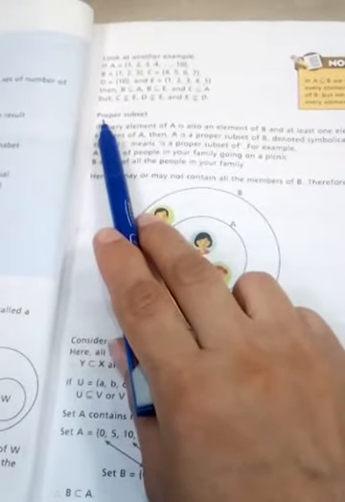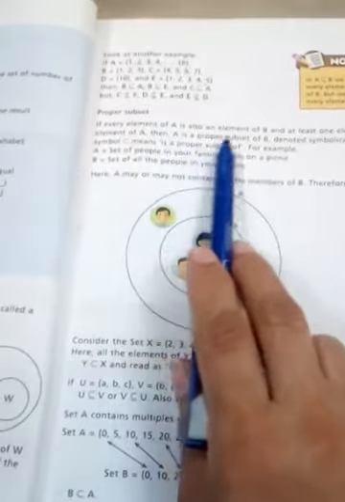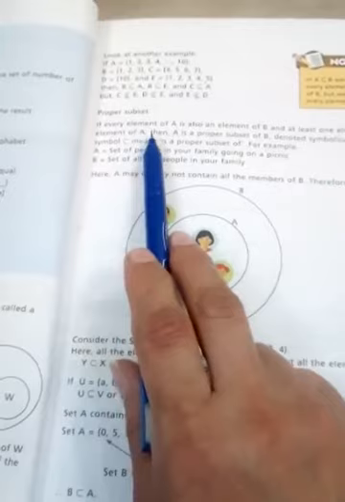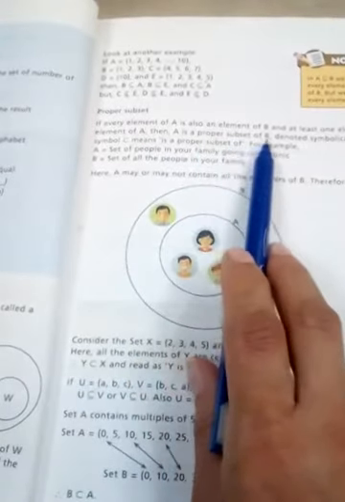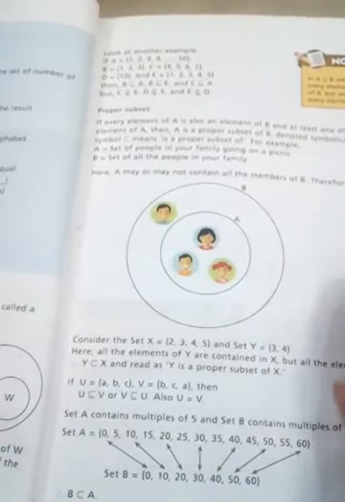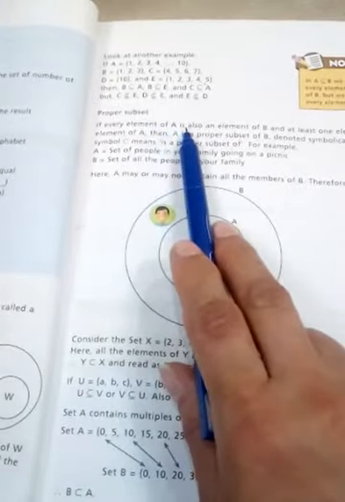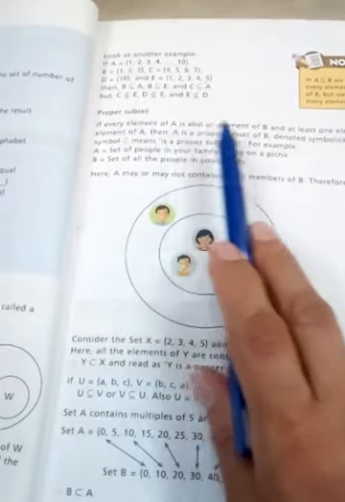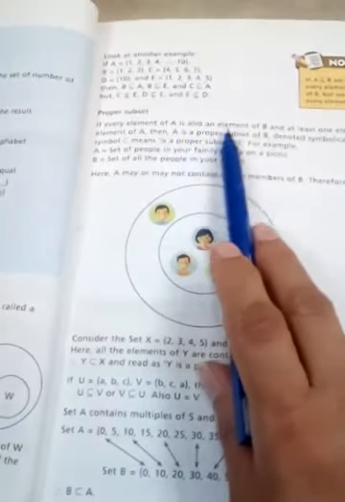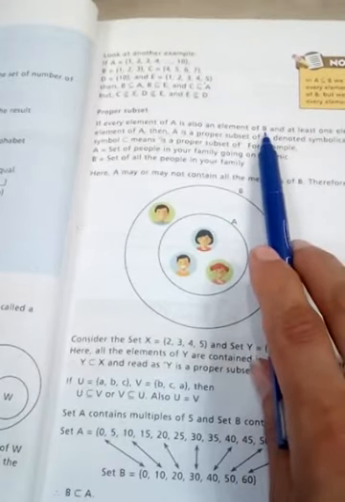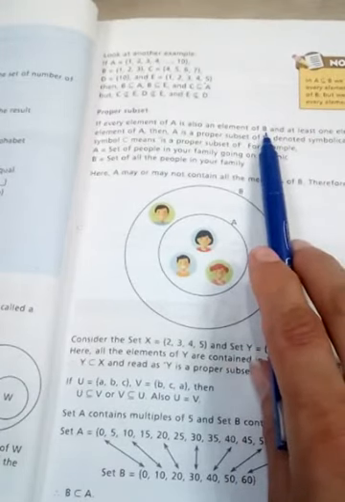Now move on to the proper subset. If every element of set A is also an element of set B and at least one element of set B is not an element of A, then A is a proper subset of B, denoted by the symbol A proper subset of B. It means that if there is a bigger set, and in this bigger set at least one element is not in another set, then it is called the proper subset.